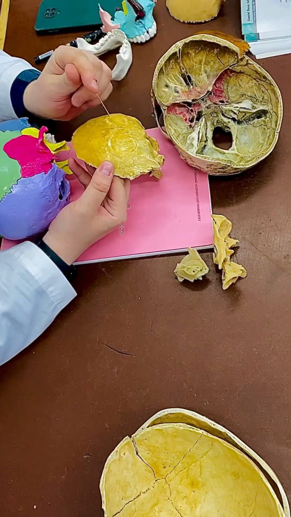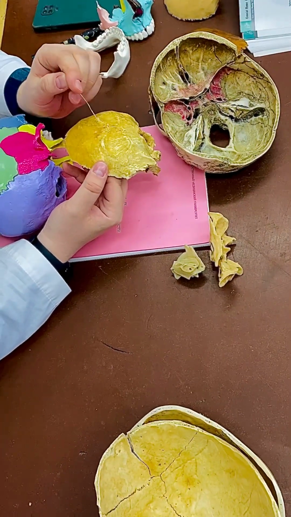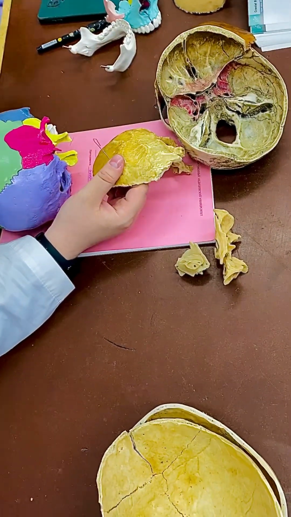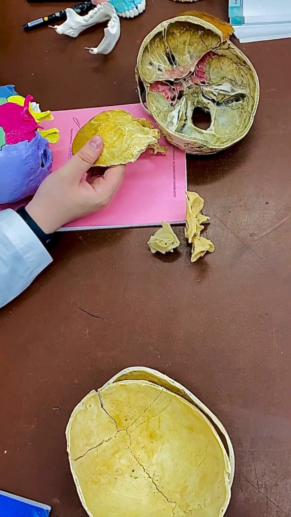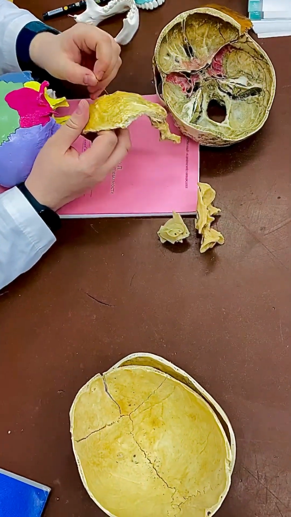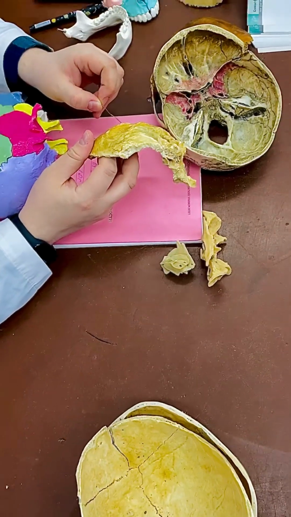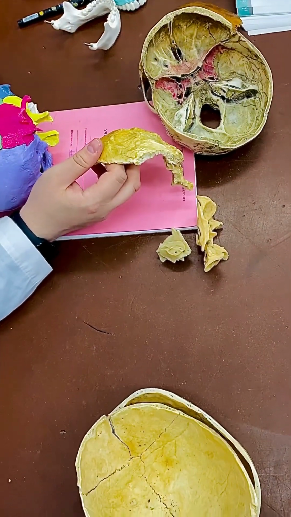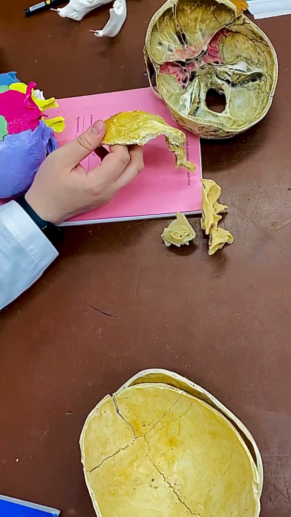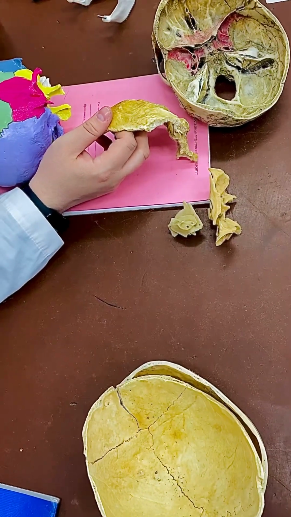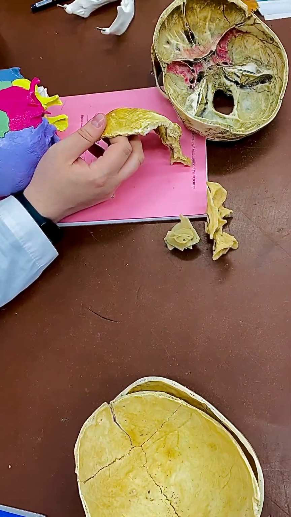Further, in the center of the squamous part, we will find the external occipital protuberance. You can easily palpate it on your own head. External occipital protuberance. Found it?